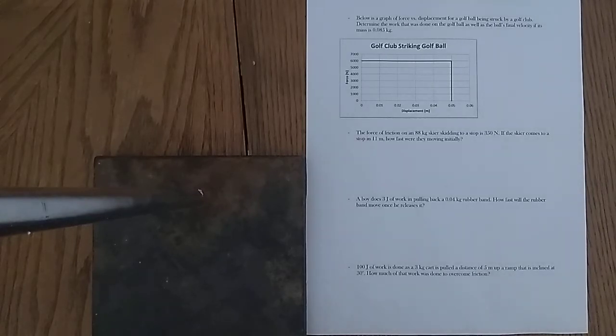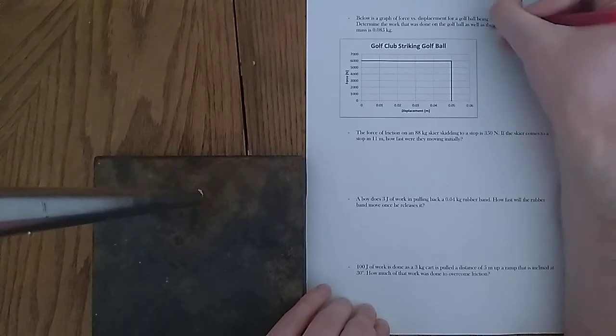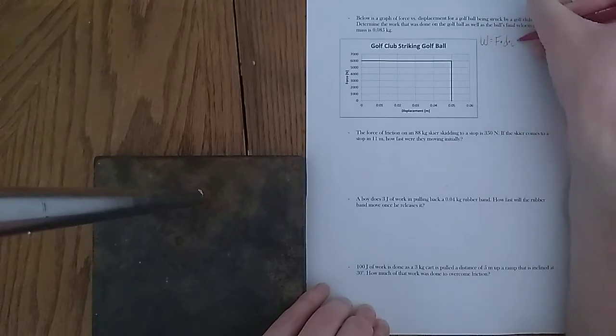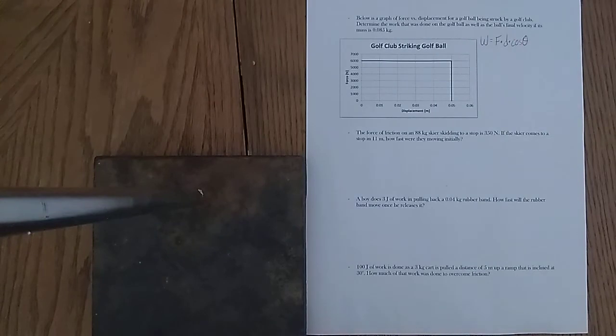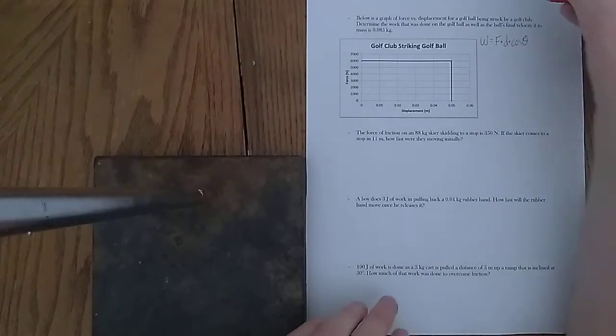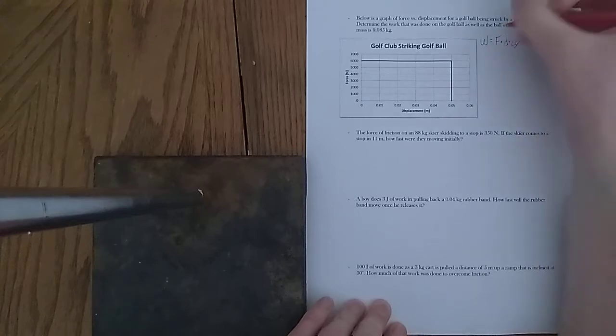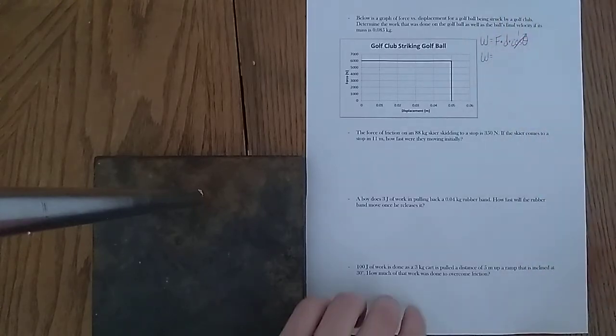The other way we can find the work done is by using the equation W equals F times d times cosine of theta. So the work done on the golf ball equals the force on the golf ball multiplied by displacement times cosine of theta. Let's worry about that term first. Cosine of theta, let's see. The ball is struck and it goes in that direction. That's cosine of 0 degrees between those two vectors. Therefore, this is 1.